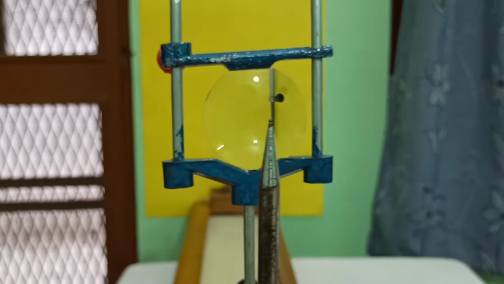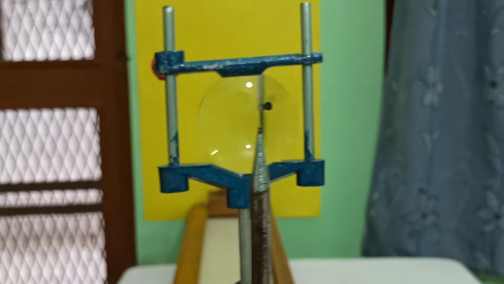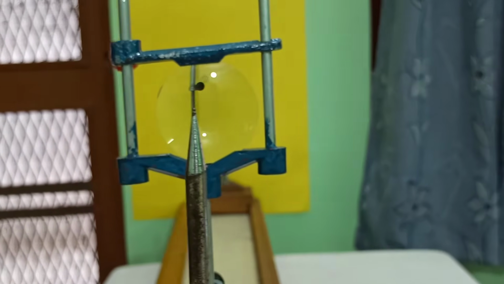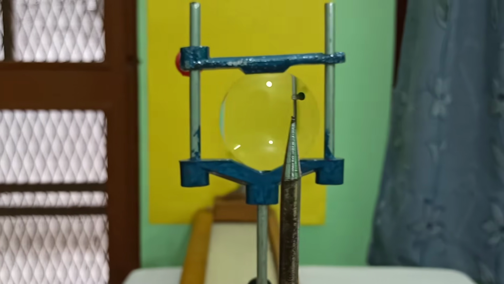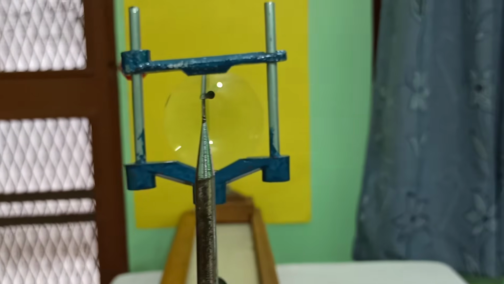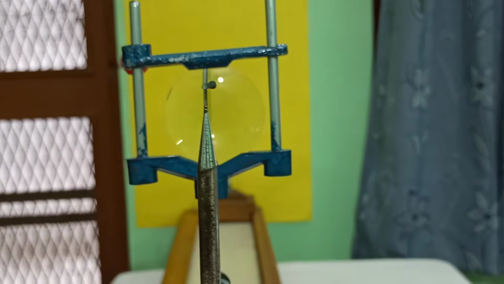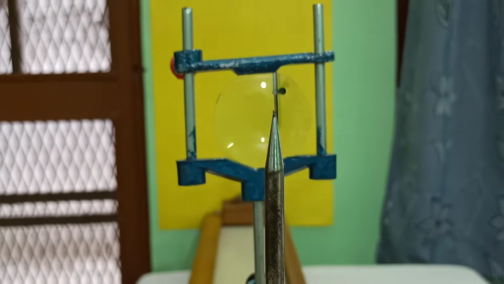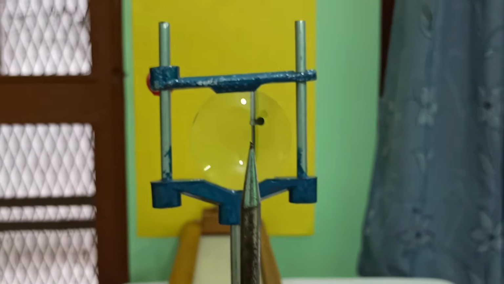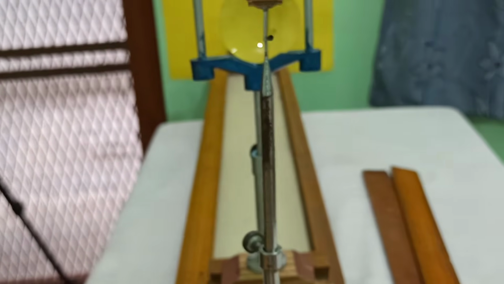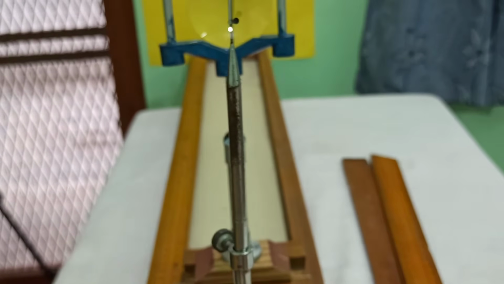Now since the lens was a little displaced from 70 centimeter, can you see there is a little parallax? The two pins are having little parallax, and that we have to remove. We have to remove the parallax perfectly. So I will shift this image pin a little, and I'll keep checking whether the parallax is removed completely or not.